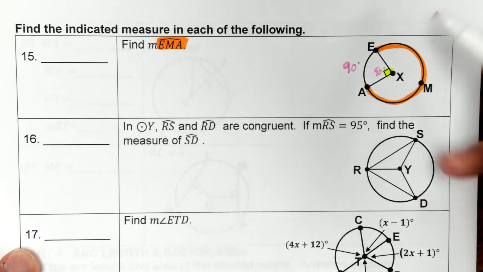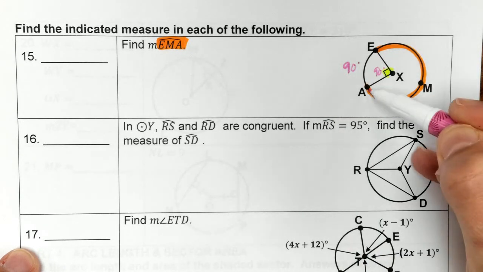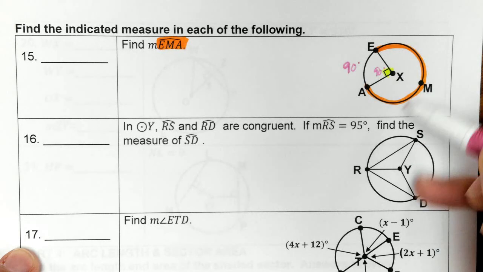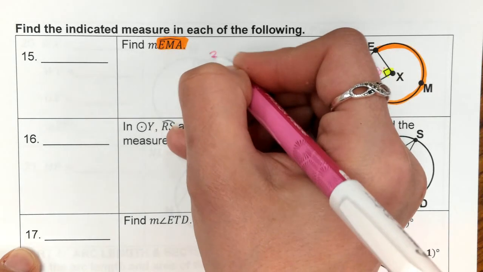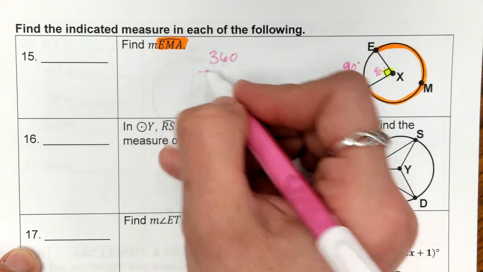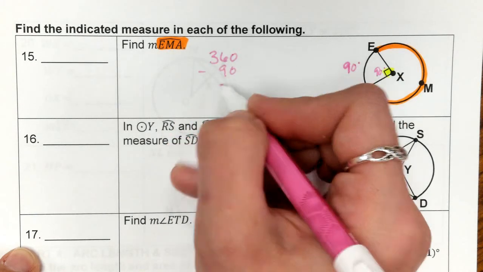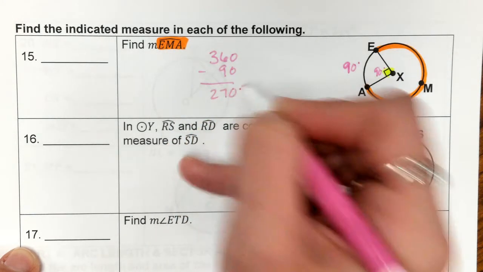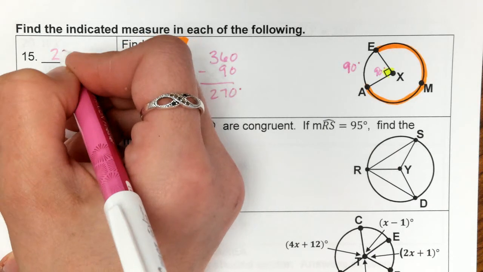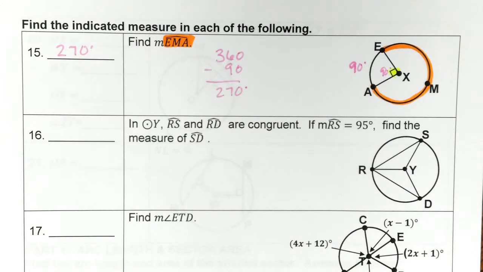Here, I want the rest of the pizza, not the 90 degrees. I want the rest of it. We know the entire pizza is 360 degrees. We subtract that 90, and we get 270 degrees. Pretty straightforward problem there. Okay?